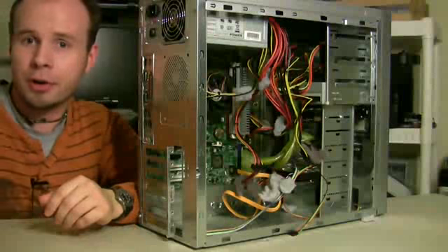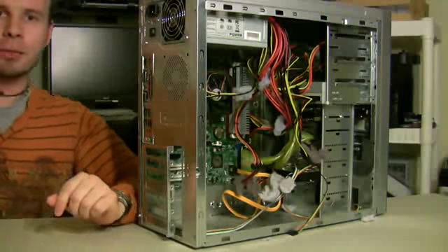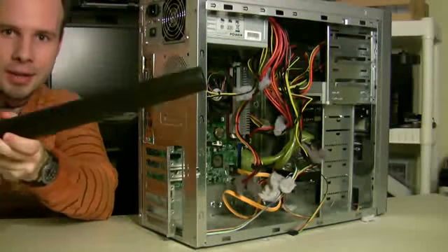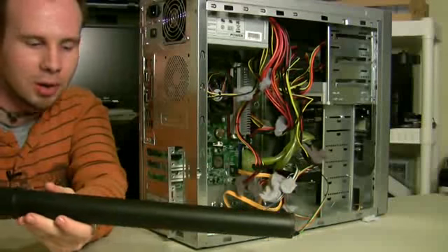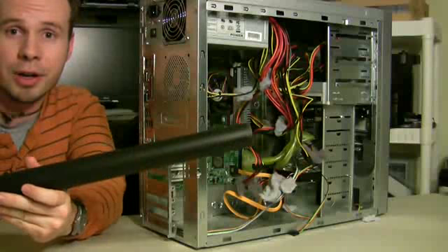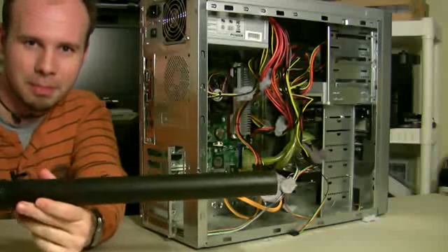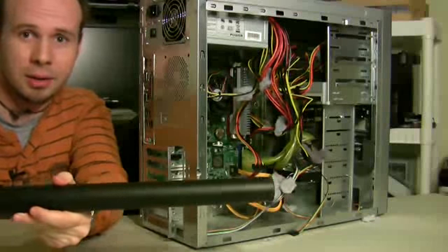So a method I prefer is using just a regular vacuum cleaner extension like this and just getting rid of all the dust and dust particles and dust bunnies in one fell swoop. This is probably the best method to go when cleaning out your computer.